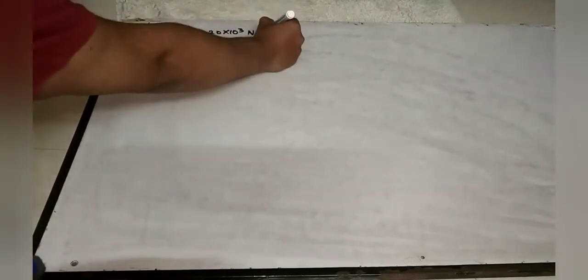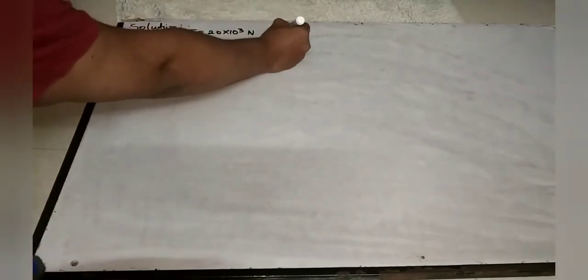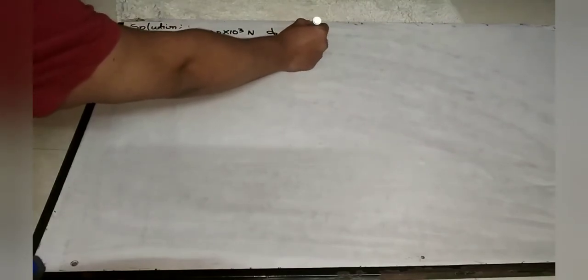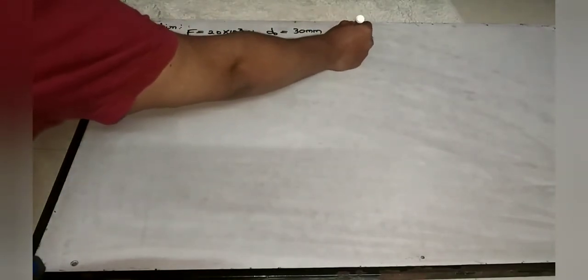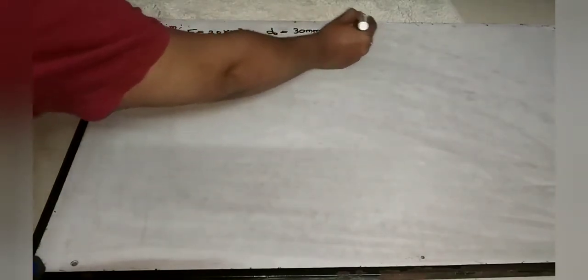What is the outer diameter of the screw given? 30 mm. And what is the pitch given? Pitch is equal to 6 mm. So that is the data related to the screw.